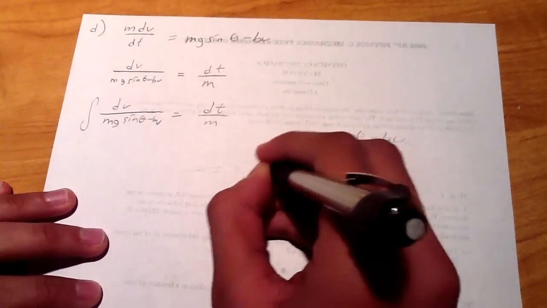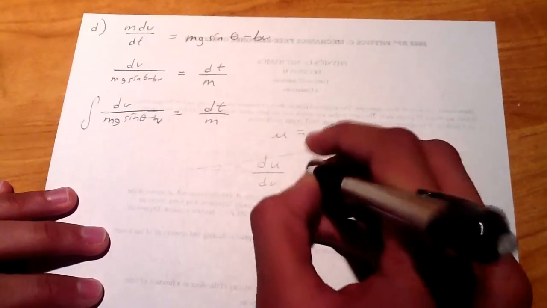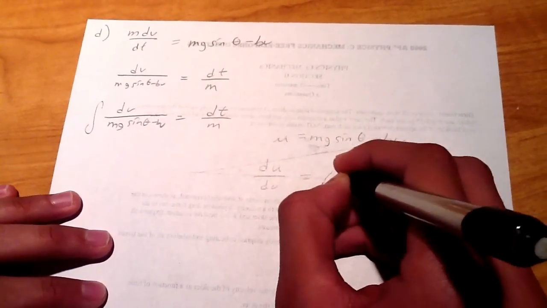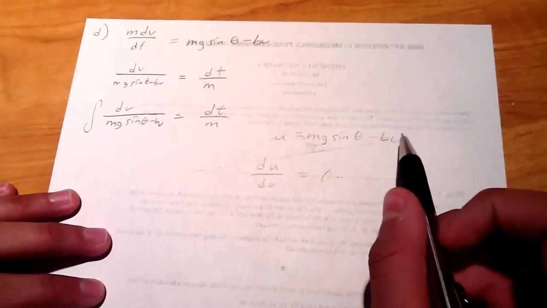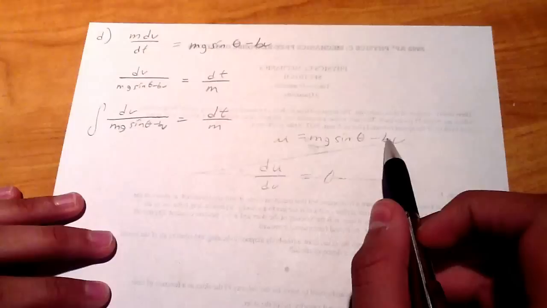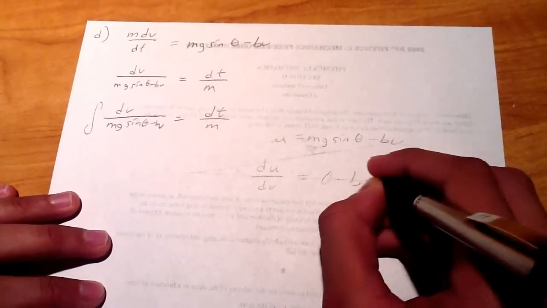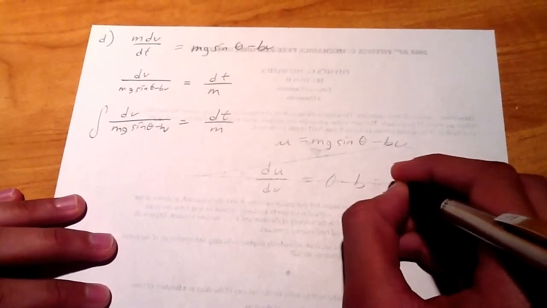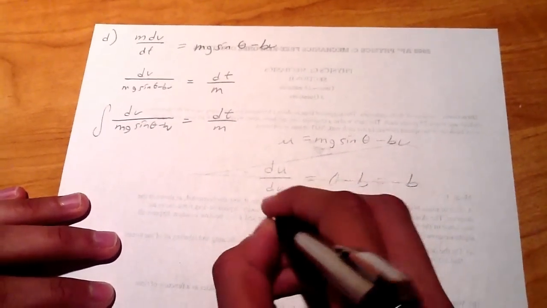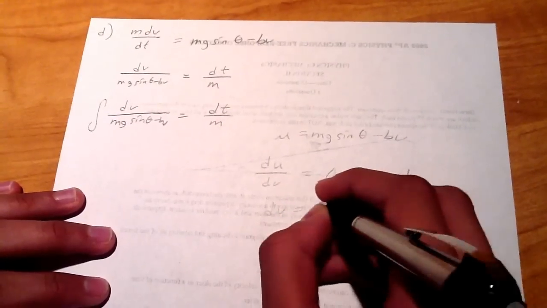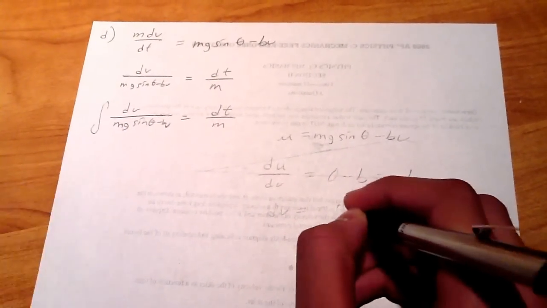This implies that du/dv is equal to 0 minus, you take the velocity, you bring down the 1 here, so you get minus b, and this becomes 0. So velocity goes away and you just get 0 minus b. So du/dv is equal to negative b. So dv effectively is equal to negative du over b.